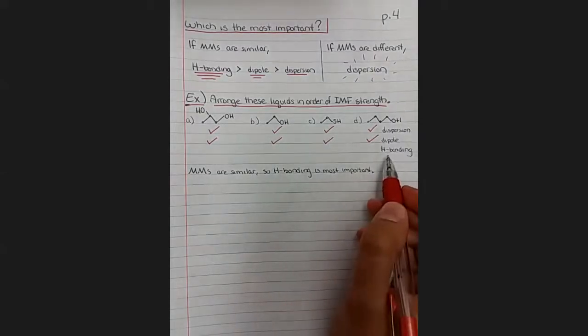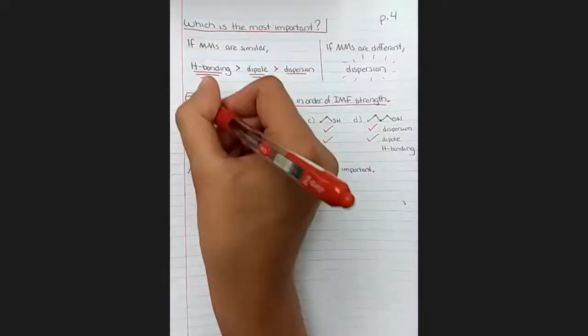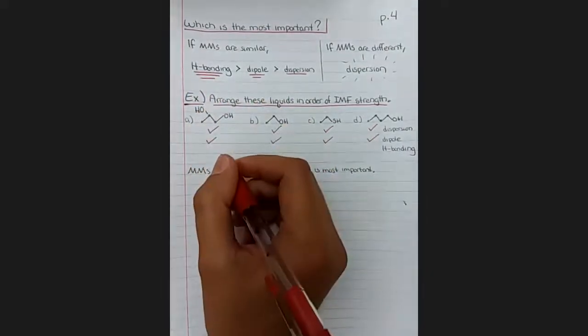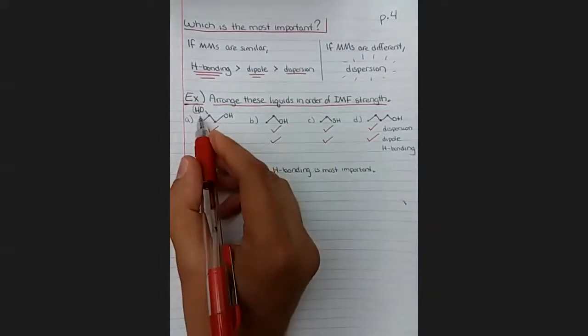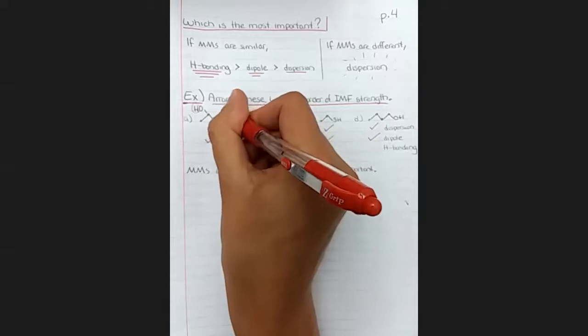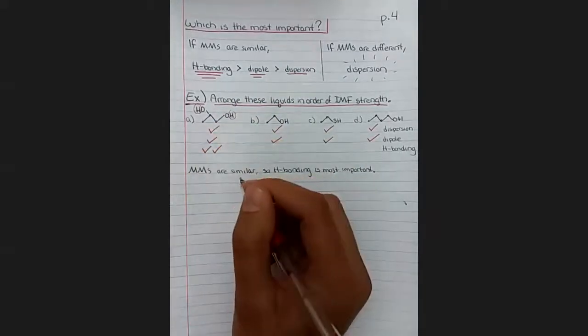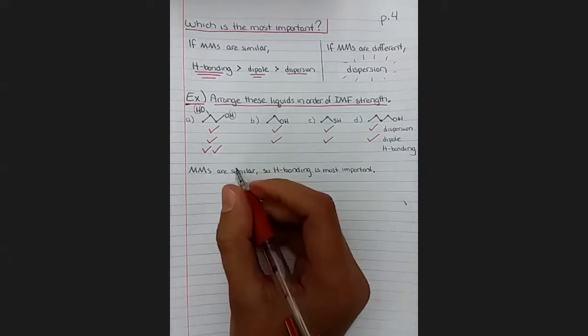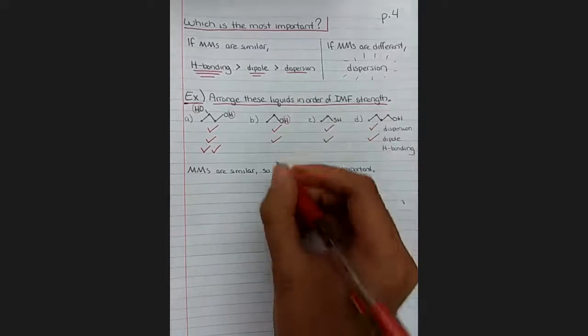So now let's look at hydrogen bonding. This is going to be an important one. So look at how many hydrogens are eligible for hydrogen bonding. This hydrogen is bonded to something very electronegative, and so is this one. So there are two possible hydrogen bond donors in the same molecule, just like in water. In this one, we have one hydrogen bonded to an oxygen.